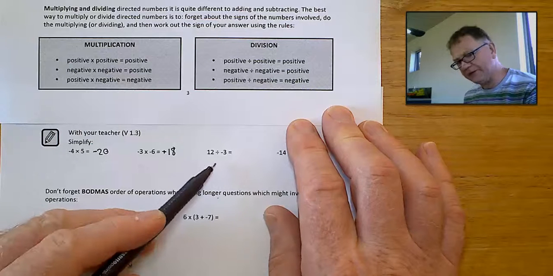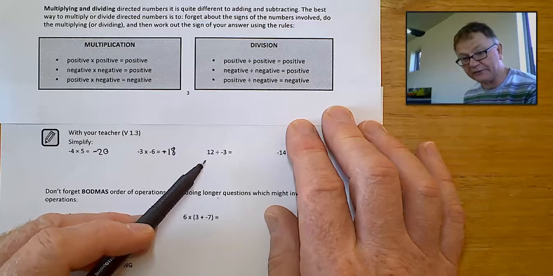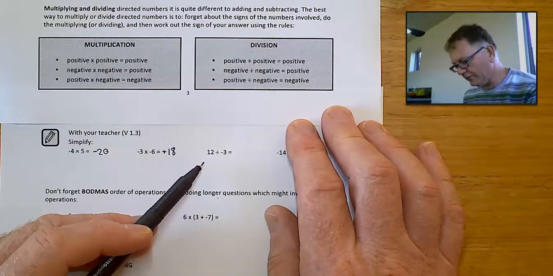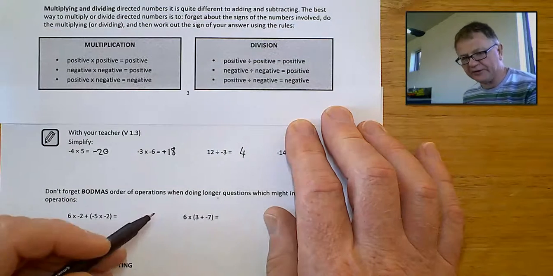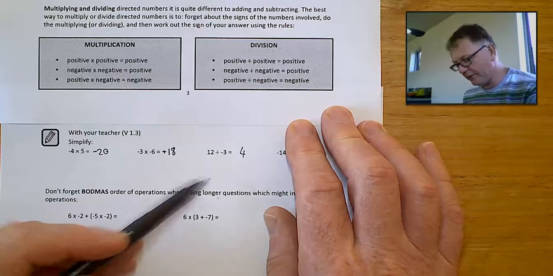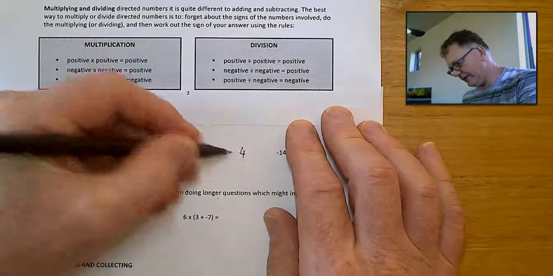12 divide by minus 3. Do the division as normal numbers. So 12 divided by 3 is 4. And then you ask yourself, is it going to be positive or negative? We've got a positive divided by a negative. That's got to be a negative answer.